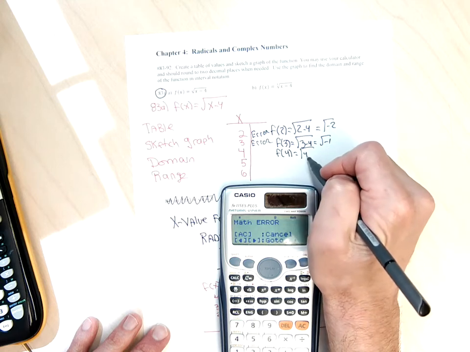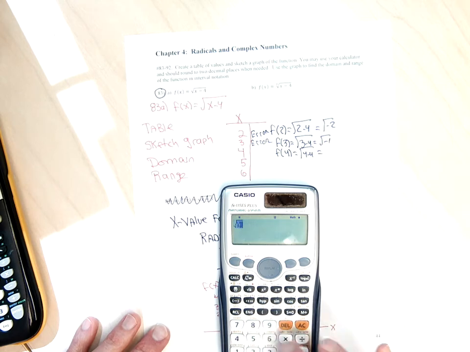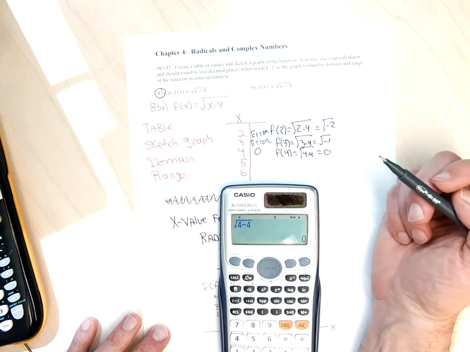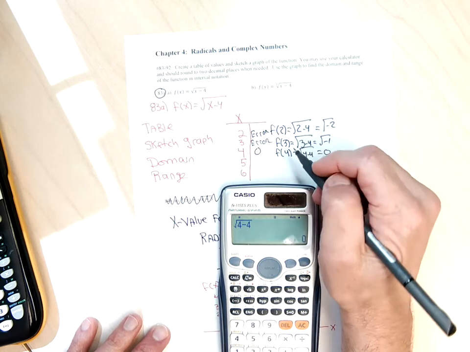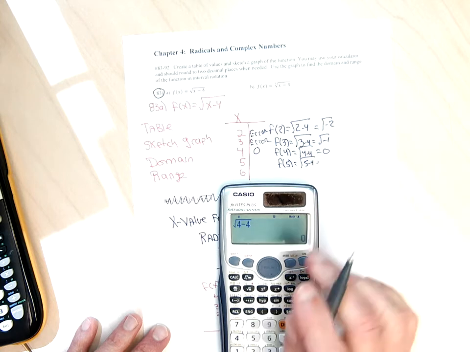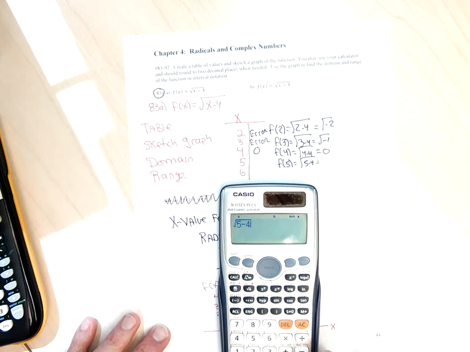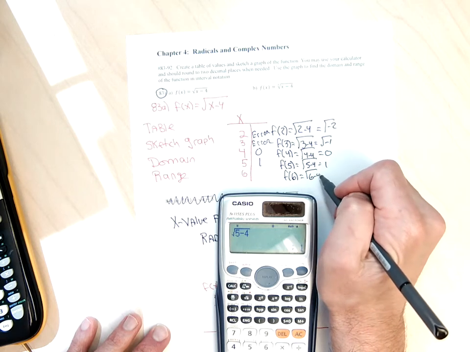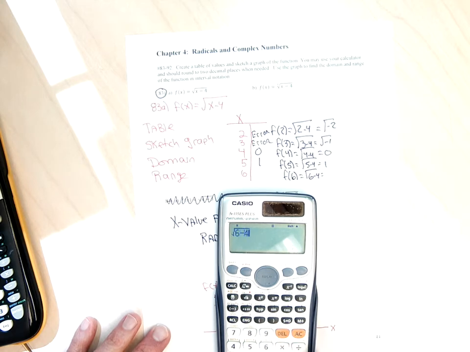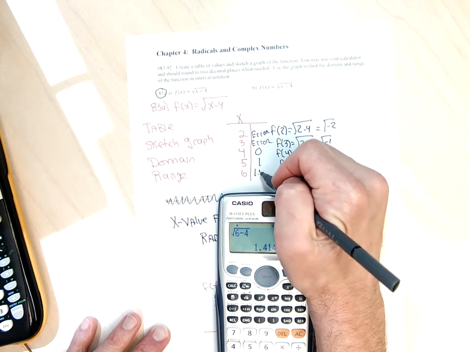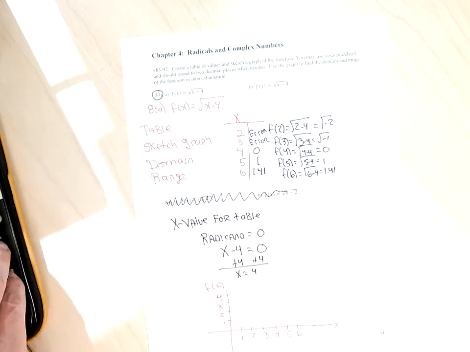For f of 4, it's the square root of 4 minus 4. I can do that without my calculator, but I'll do it with my calculator just fine here. The square root of 4 minus 4 is going to be 0. That's going to be the first point I get to plot. I'm going to get the rest of the y's just to speed this up, and then graph them all at once. So the square root of 5 minus 4 is going to be just 1. And then f of 6, the function, the f doesn't make a difference. It's just the number in the parentheses that does. The square root of 6 minus 4, I'll use my calculator so I can get a decimal. So it's 1.41.